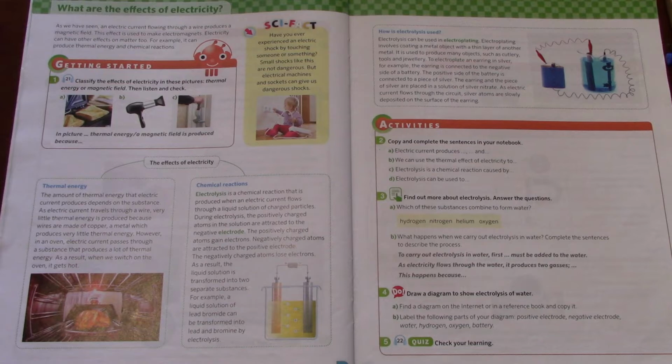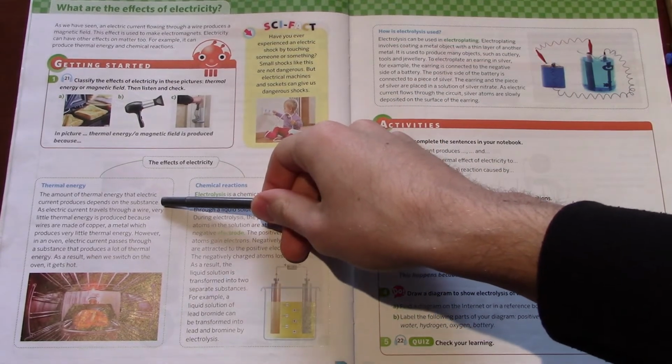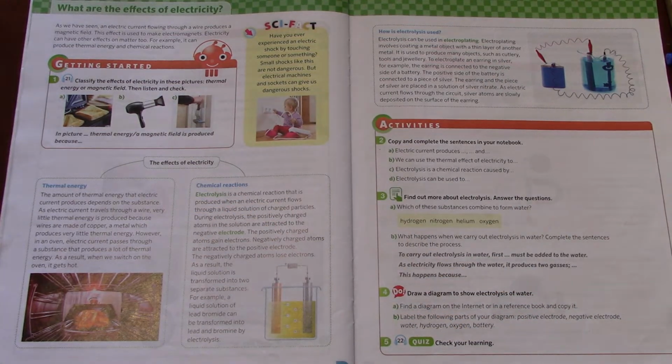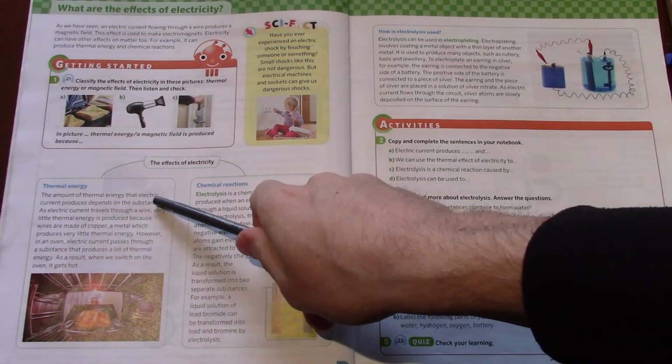The amount of thermal energy that electric current produces depends on the substance. So substance means material, okay? Whether it be iron, steel, or copper, these are all different substances. As electric current travels through a wire, very little thermal energy is produced because wires are made of copper, a metal which produces very little thermal energy. Okay? So copper is a substance.